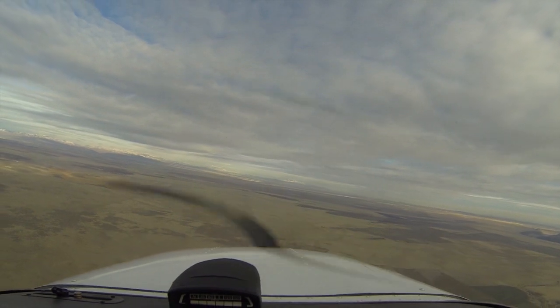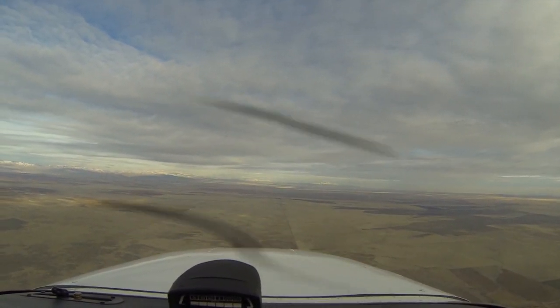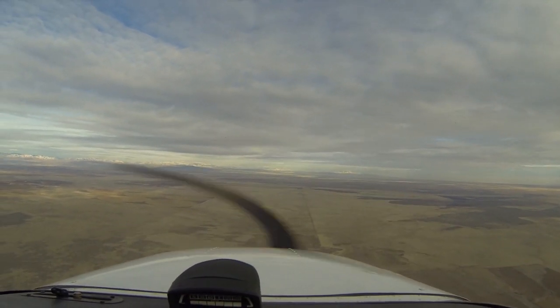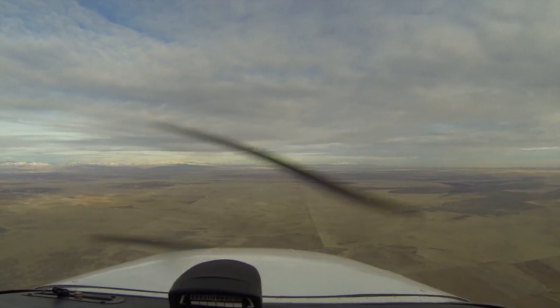Scout 328 Golf, amend altitude, maintain 1000. We'll stop at 1000, Scout 328 Golf. Bring that power back a little bit. You should be able to stay at about 2400 RPM and do all your maneuvers and maintain your altitude. Okay?